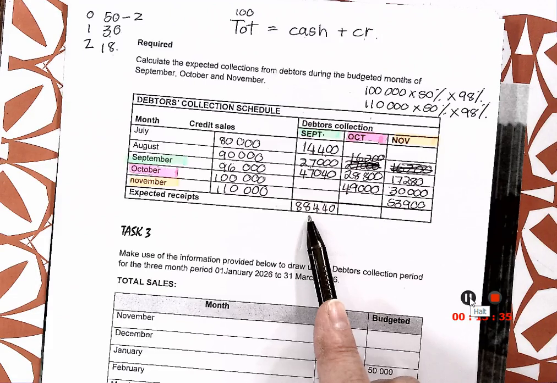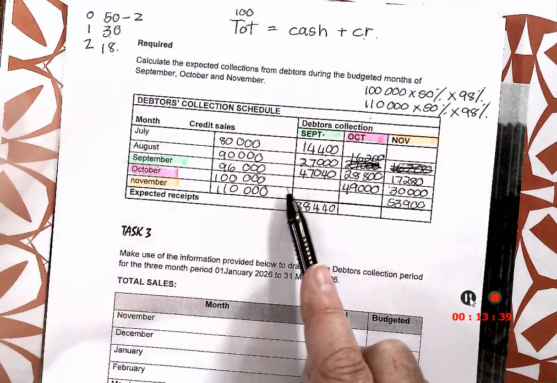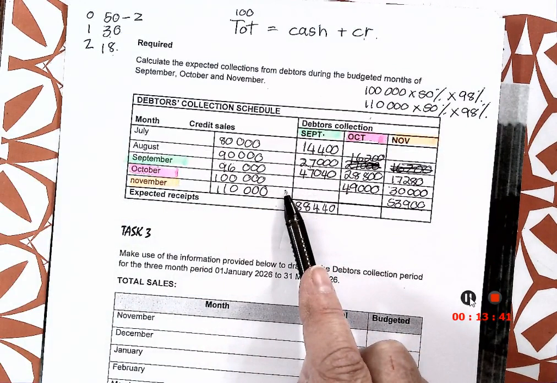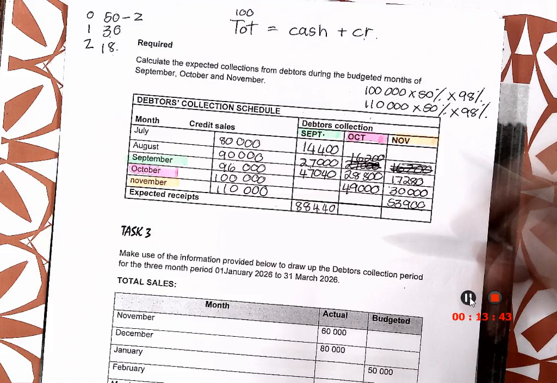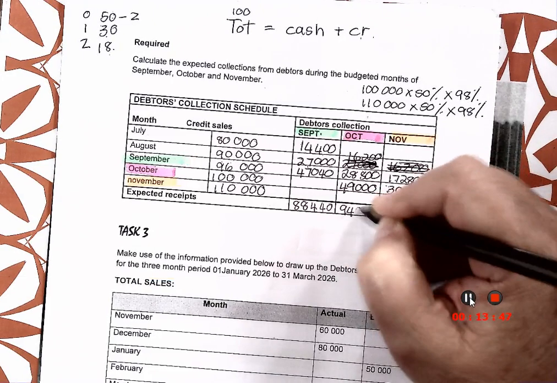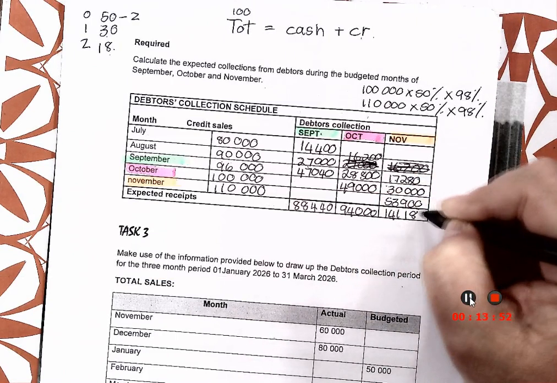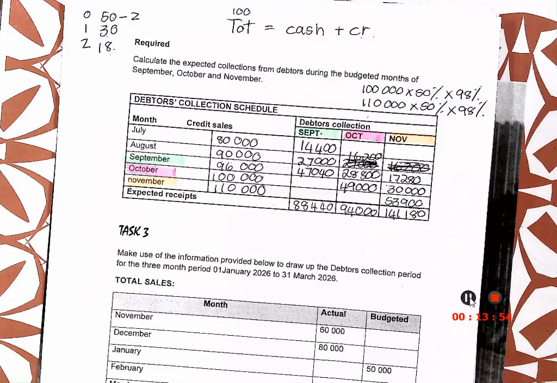But can you see it's debtors from September, August and July. October adds and November 141,180. Like that. Okay. And there we go.